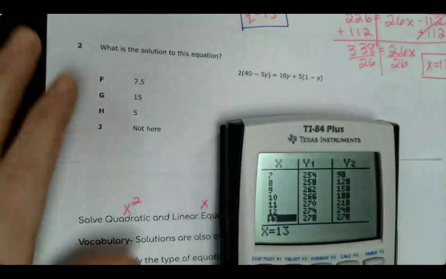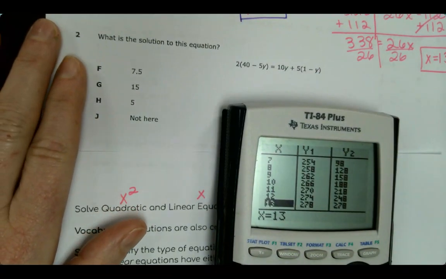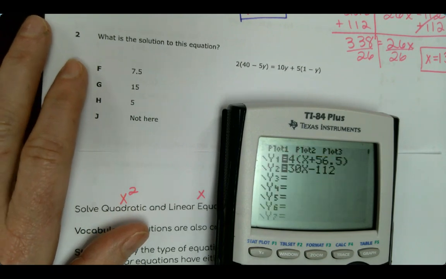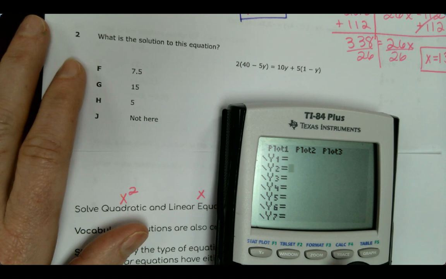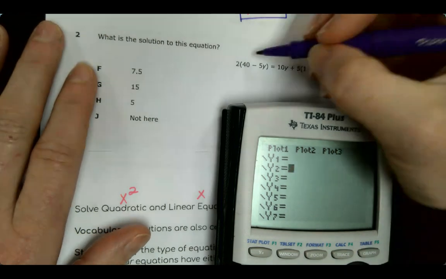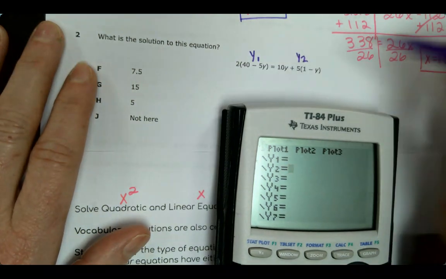So let's go ahead and do number 2. You can either clear out the memory on your calculator, or you can clear out y1 and y2. And you might have to go zoom standard or zoom fit. So let's go ahead and do this one together. Y1 and y2.